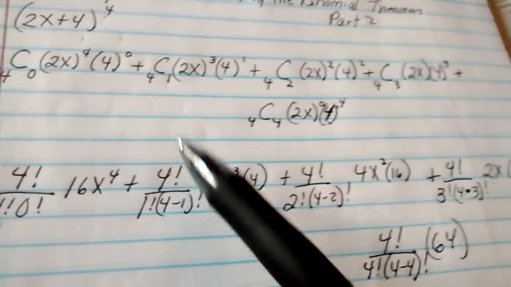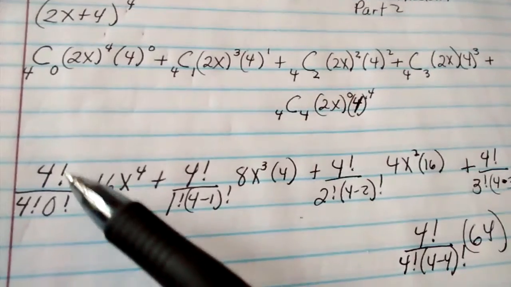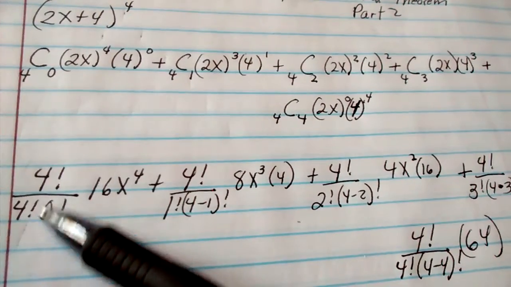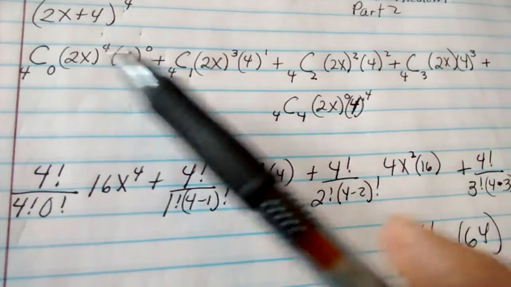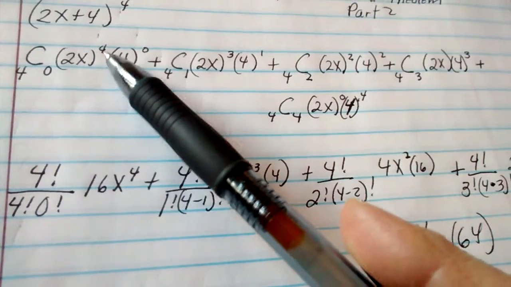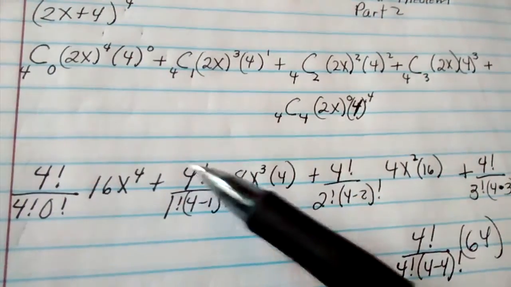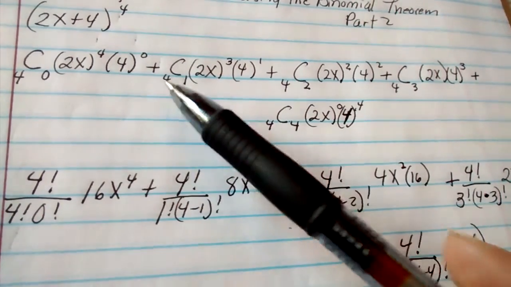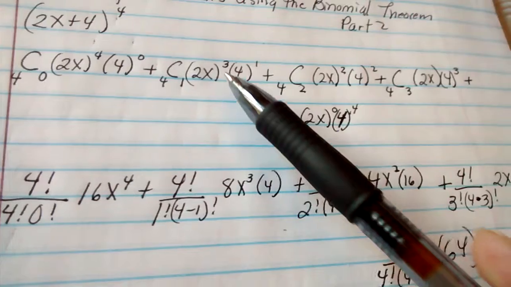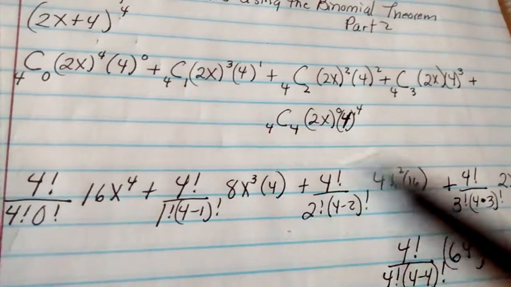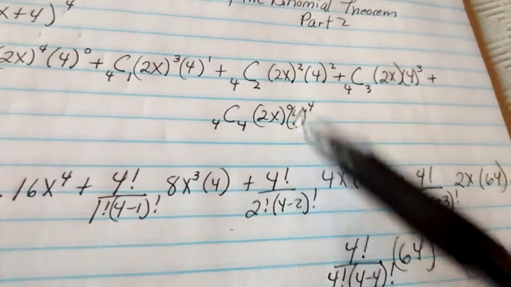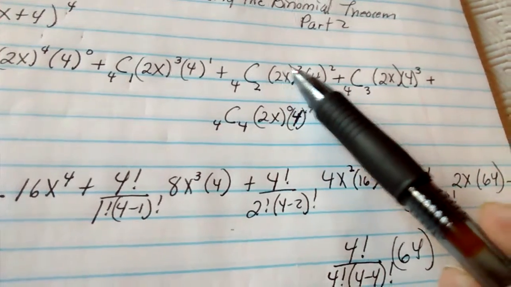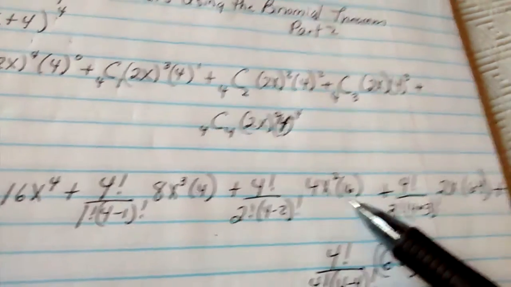Then you set up your factorials, and this is set up as 4 factorial over 0 factorial. This is simplified, remember, to distribute. These are the factorials that go with this combination, and then you distribute this, and so forth. This one is the factorials that go with this combination. This becomes distributed, and this gets simplified.